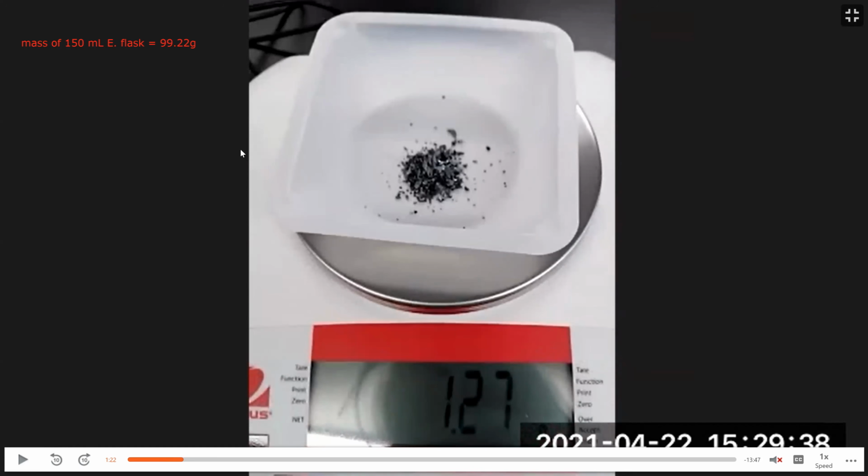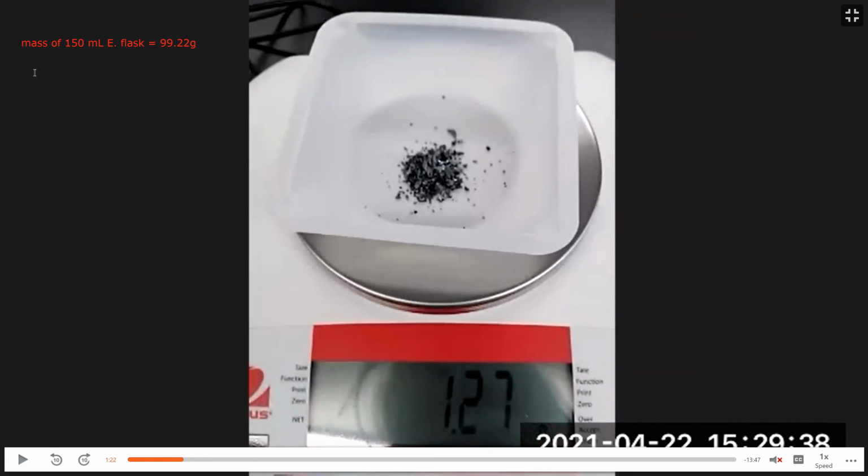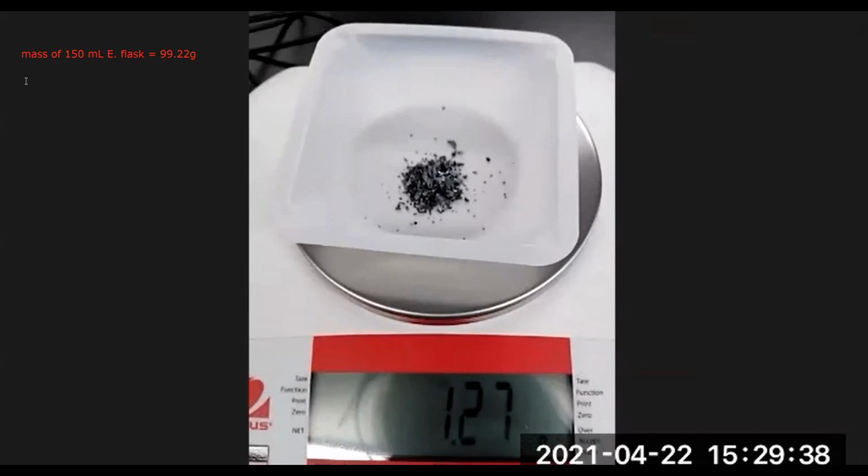So our mass of iodine is 1.27 grams. In your experiments, you'll be weighing out 1 gram of iodine.